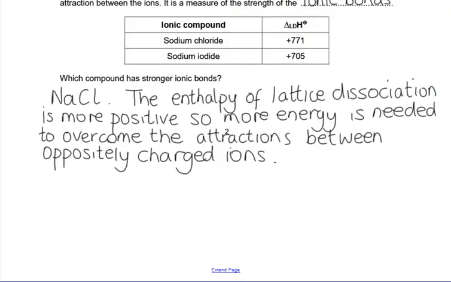So I think it's sodium chloride because 771 is a bigger number than 705. The enthalpy of lattice dissociation is more positive, so more energy is needed to overcome the electrostatic forces of attraction between the oppositely charged ions. Therefore the bonds must be stronger. More energy is needed.